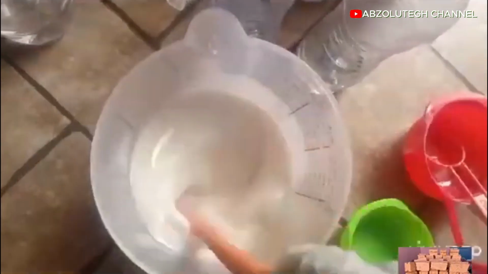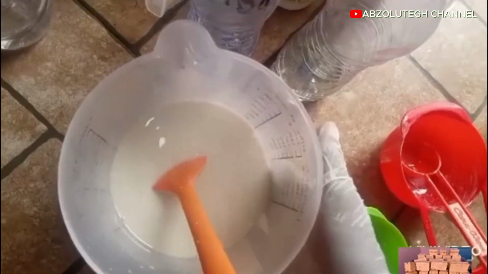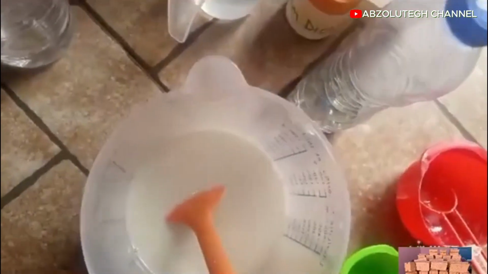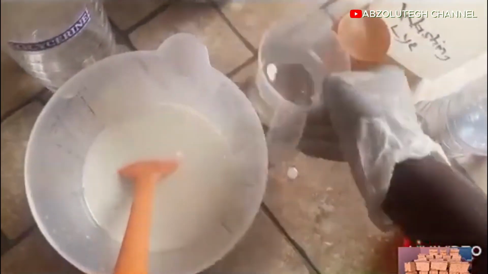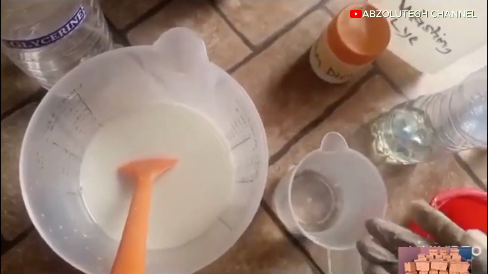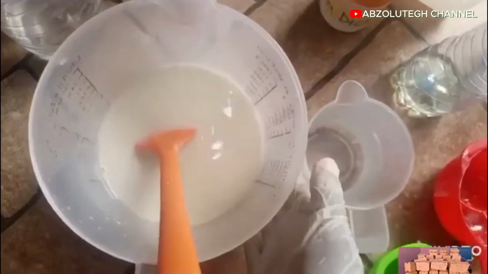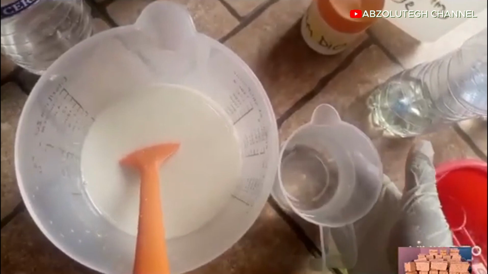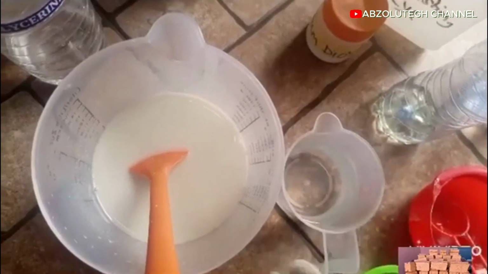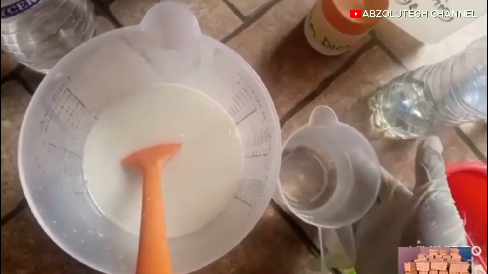Most of the time I go through this process because I don't want to forget anything in my production. Because sometimes if you say I'm leaving the perfume, I'll add it later, I'm leaving the color, I'll add it later, you might do it and forget. So I normally like adding everything first before my lye comes in. Because once the lye gets in, the soap has started saponifying.